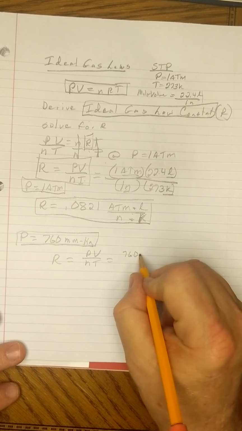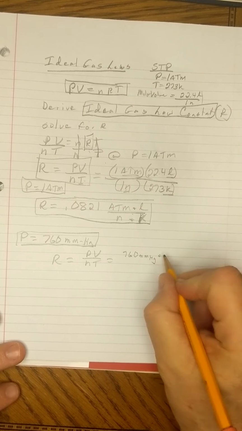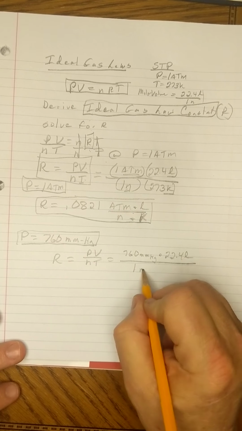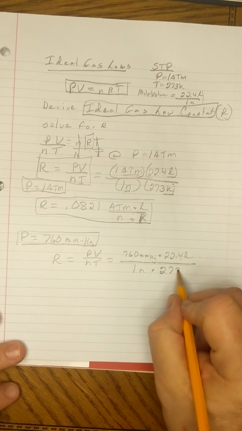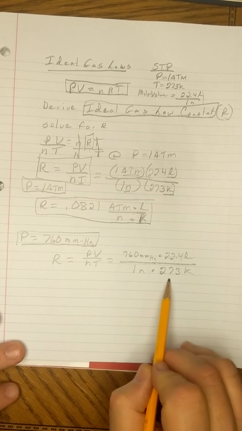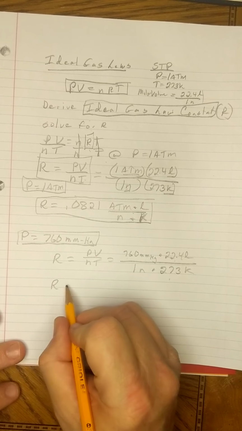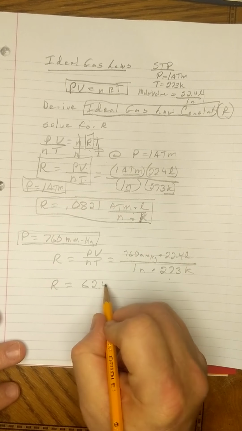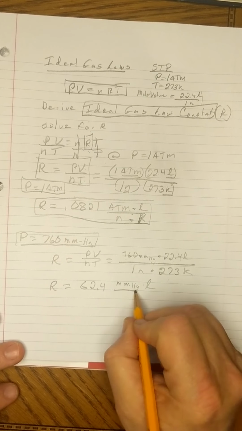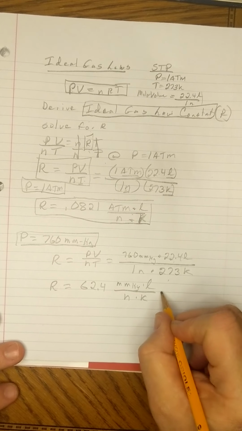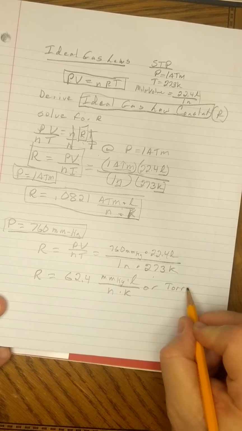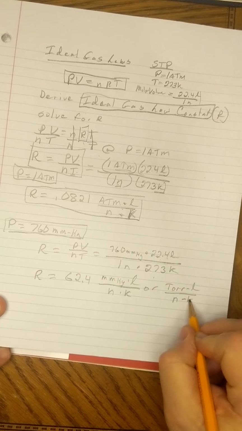Now pressure is 760 millimeters of mercury times 22.4 liters over 1 mole times 273 K. Mathematically, I take 760 multiplied by 22.4 divided by 273. Your R is equal to 62.4. And now your units are millimeters of mercury times liters over moles times K. Or I could say, for those units, torr liter per mole per K.